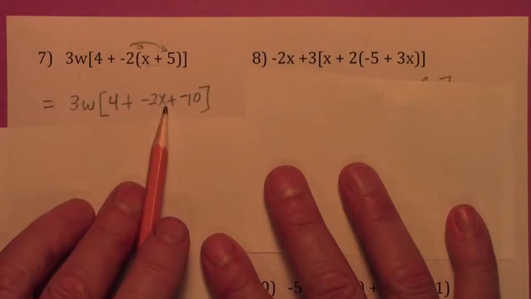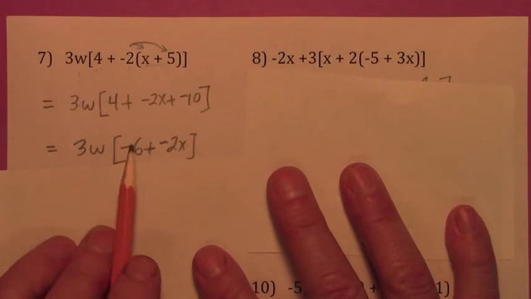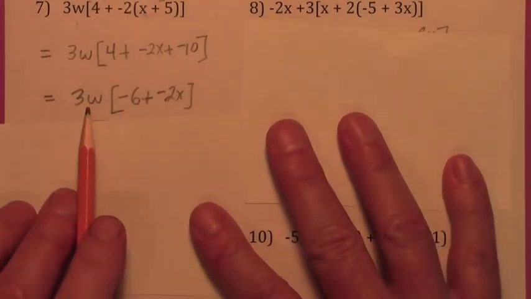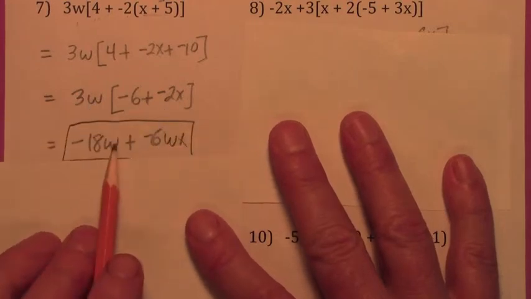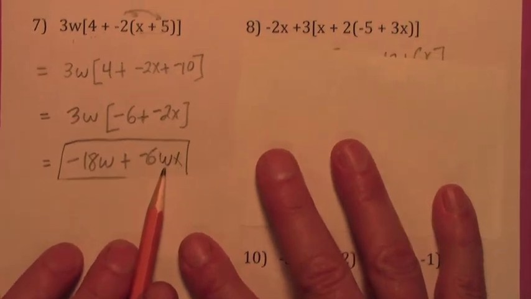Now what would you do next? Inside the square brackets, I think you can combine the 4 plus the negative 10 and get negative 6. And then we could use the distributive law one more time, carefully. This 3w multiplies each of them. I get negative 18w plus negative 6wx. Okay, let's do this last one.